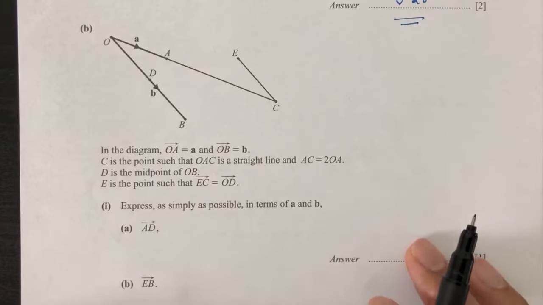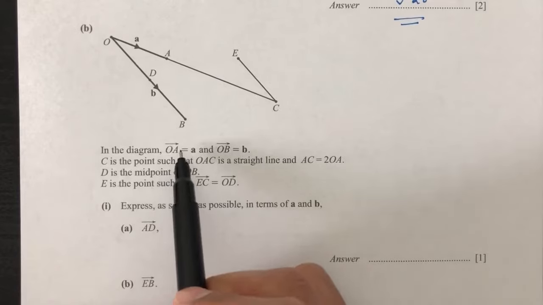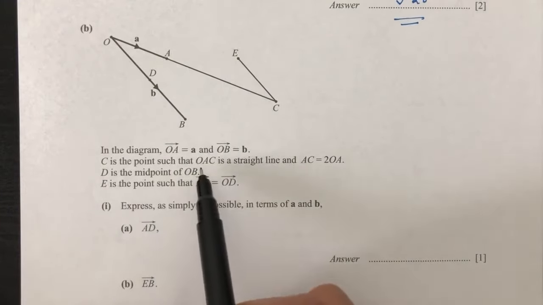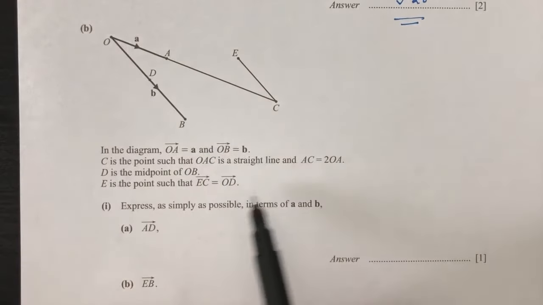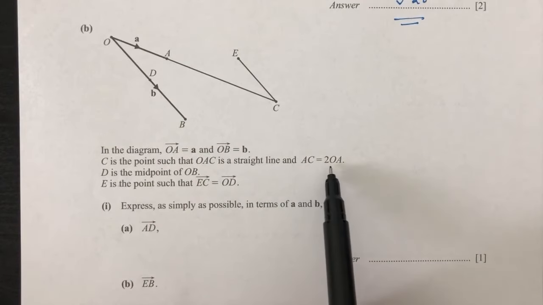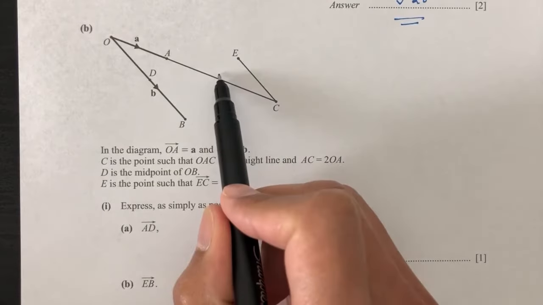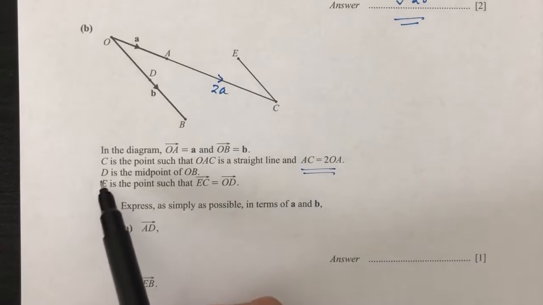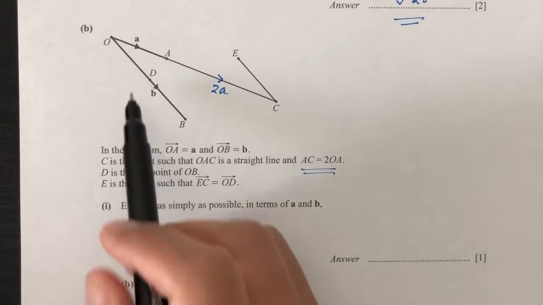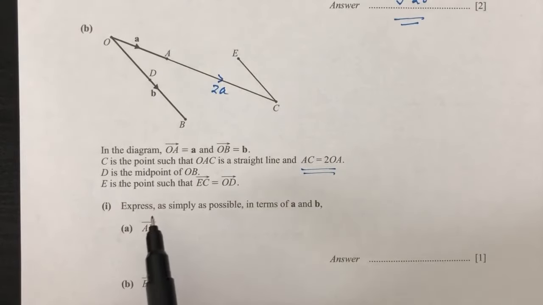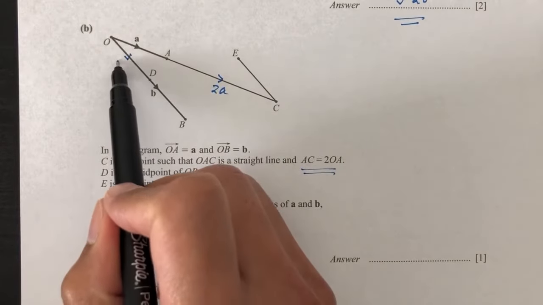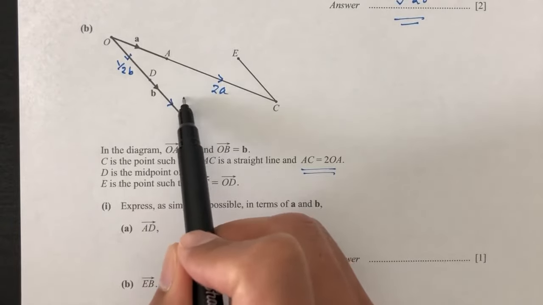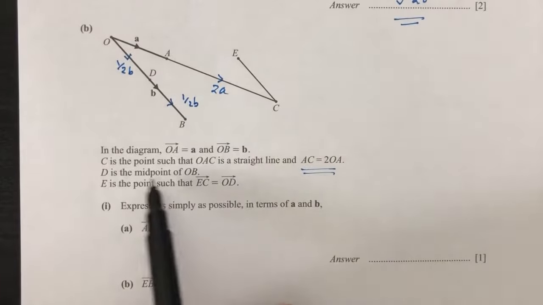Part B. In the diagram, we have OA as a and OB as b. Now, C is a point such that OAC is a straight line, and AC is 2 times OA. So AC is 2a from this information. Now, D is a midpoint of OB. It means that OD is actually half of b and DB is half b. This is what it means.